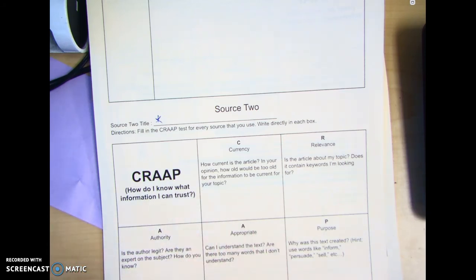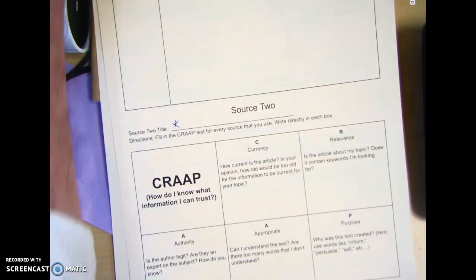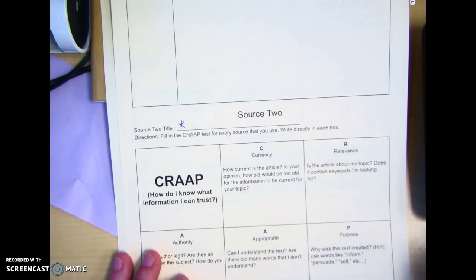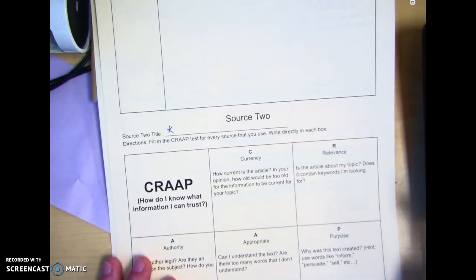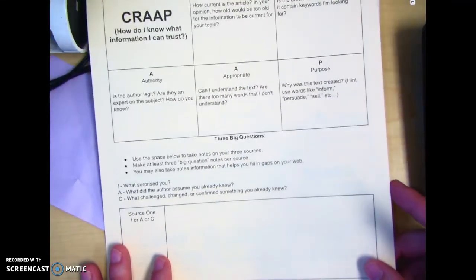That being said, it is important, we're going to talk about the counterclaim, right? We will have to research our counterclaim a little bit too. So you could use one of the articles from the other side of the argument as one of your sources. And that information is in the SIRS video. Okay, so we're going to work on this note-taking sheet Thursday and Friday in class. It's going to be due Monday.